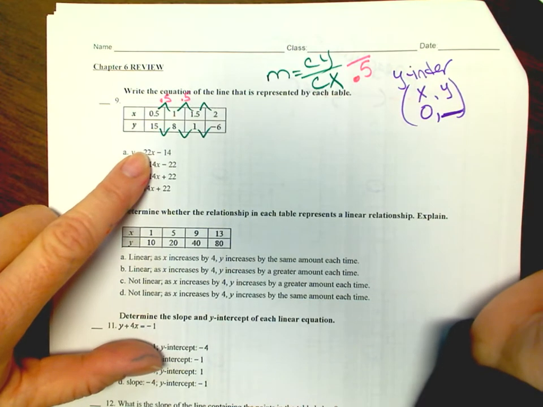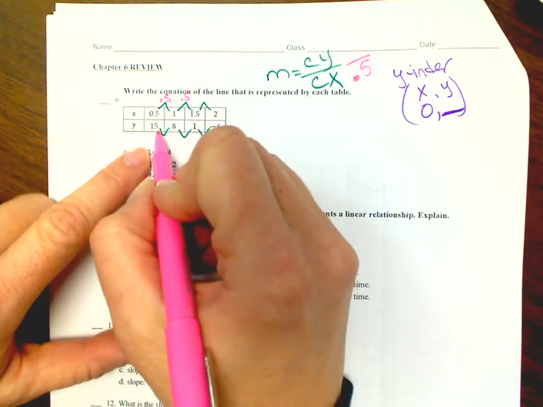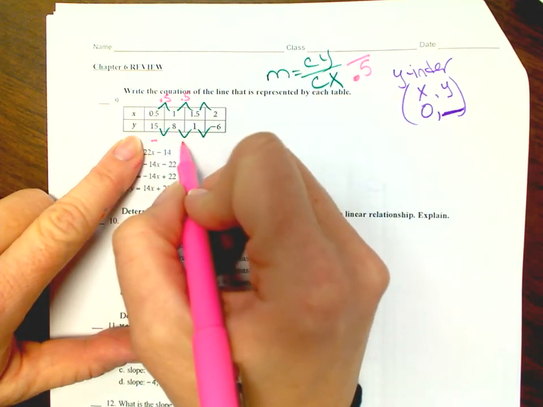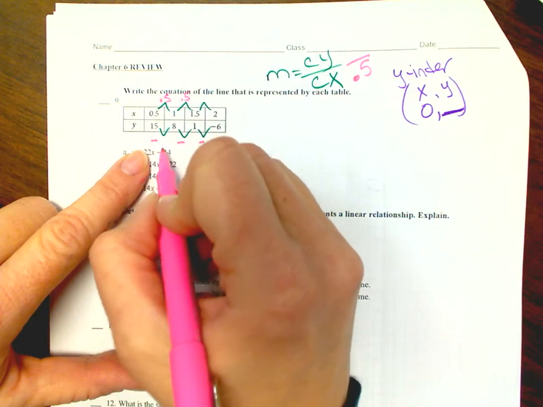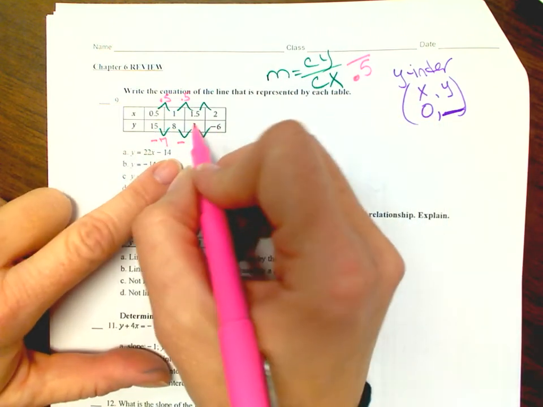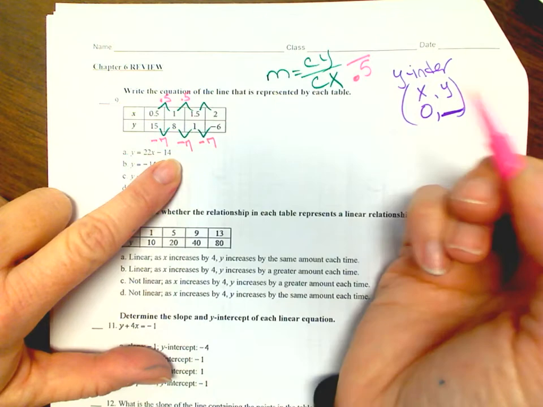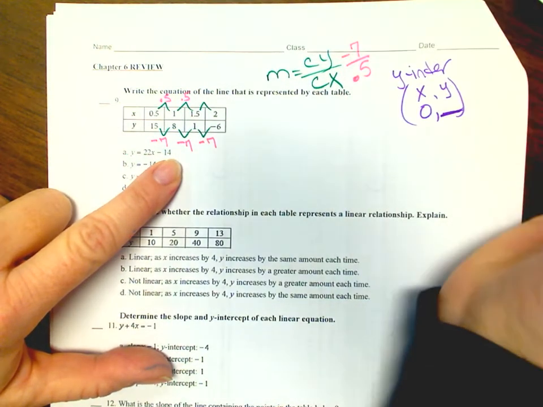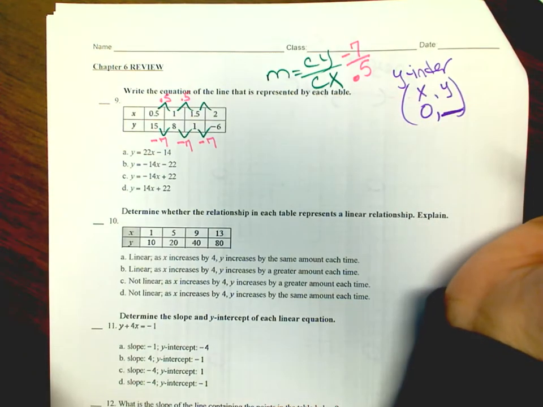The change in your y from 15 to 8 is going down, so I know it's going to be a negative. 8 to 1 is going down. 8 from 15 is 7. 1 from 8 is 7, and negative 6 to 1 would be a change of 7. So change in y would be negative 7. Again, you're saying, well, that's not on the chart.